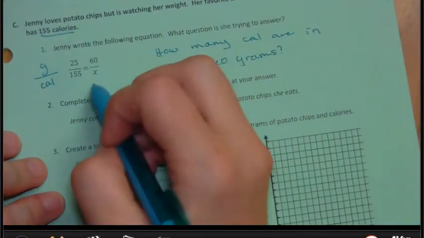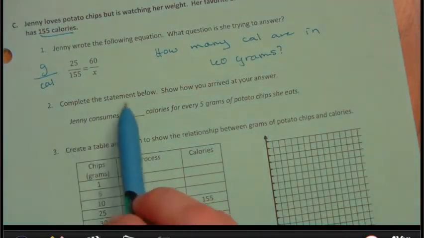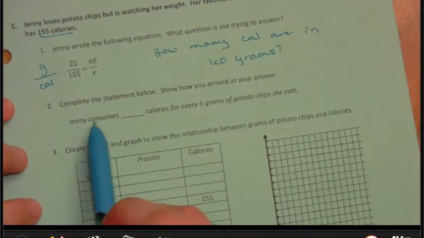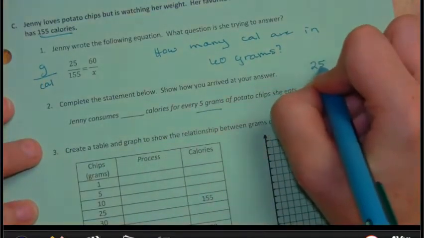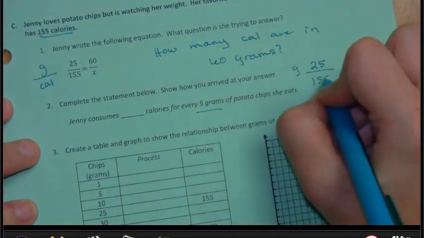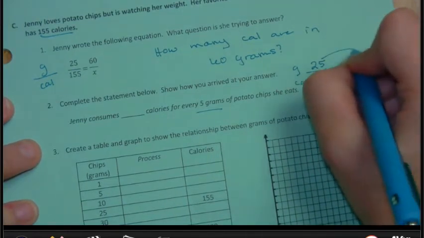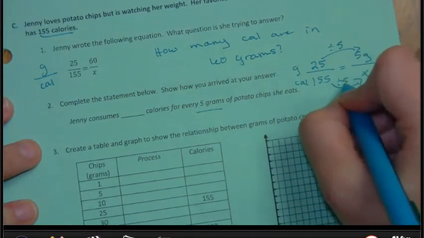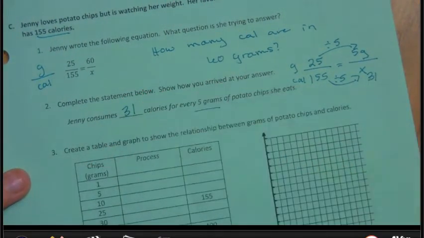So she set up her proportion. We were to find the question, and we said how many calories are in 60 grams. Complete the statement below and show how you arrived at your answer. So Jenny consumes blank number of calories for every 5 grams of potato chips. So I'm going to go over here and do 25 grams over 155 calories. If I have 5 grams, how many calories do I have? Well, I've got to scale down. And so 25 divided by 5 is 5. Well, what's 155 divided by 5? And that's 31. So I have 31 calories for every 5 grams of potato chips.